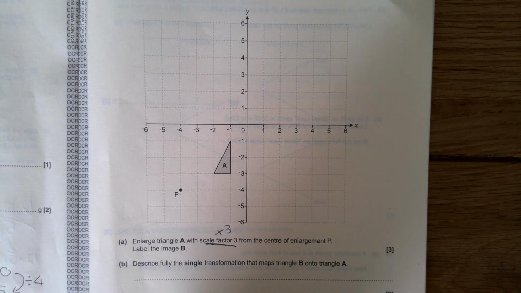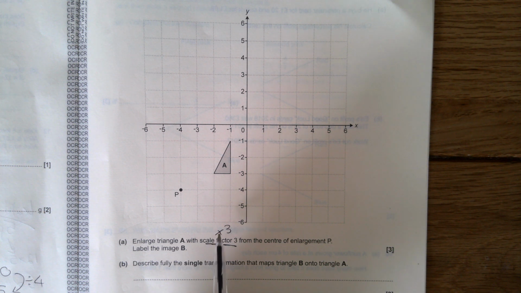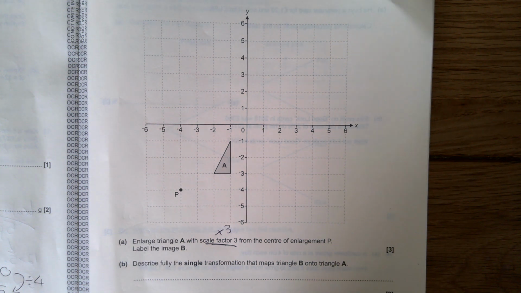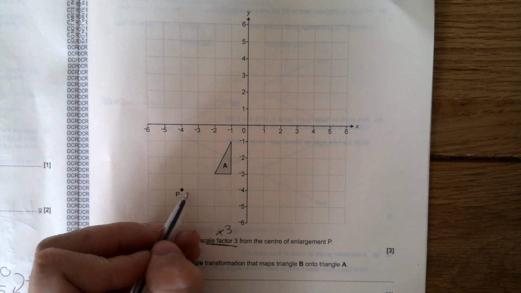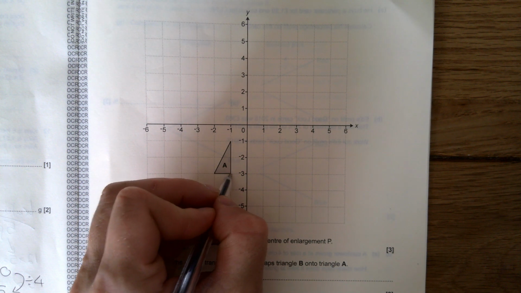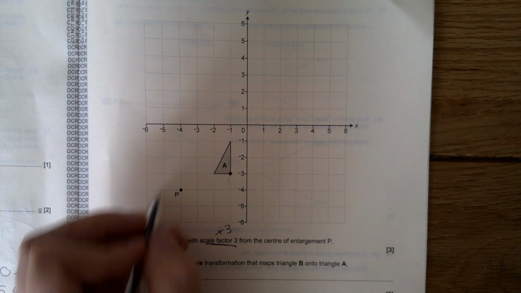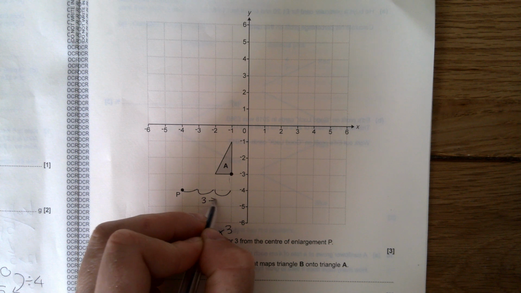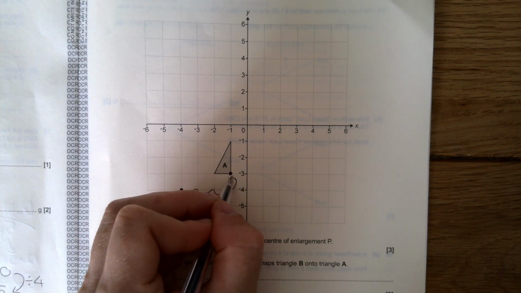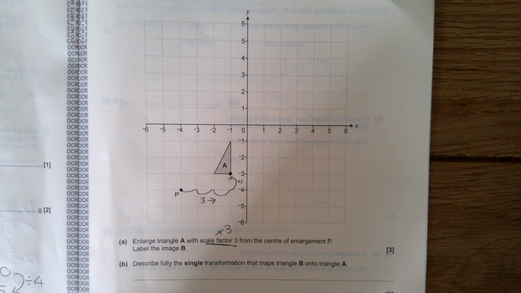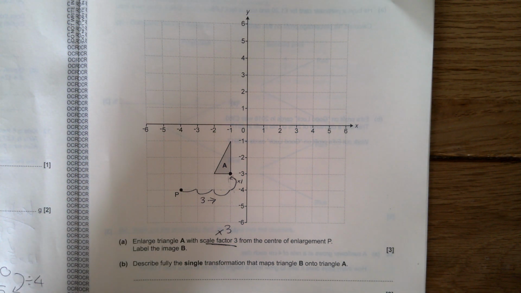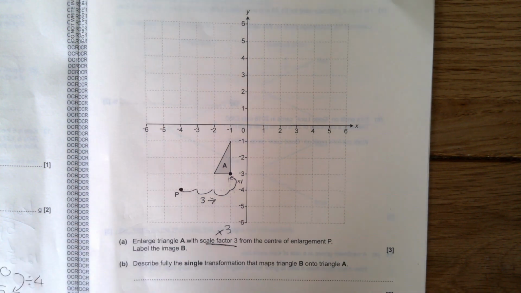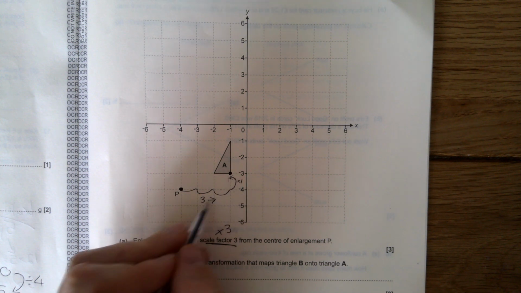Okay, so what we've got to do is place this in the right place because of this center, and also enlarge it to get us our 3 marks. Okay, what I'm going to do is draw a journey across, and I'm going to go to this bottom corner here. So I'm going to go 1 square, 2 squares, 3 squares to the right, and then 1 square up. Okay, because I want this shape to be 3 times bigger and 3 times further away from this point, I'm now going to multiply both these numbers by 3.